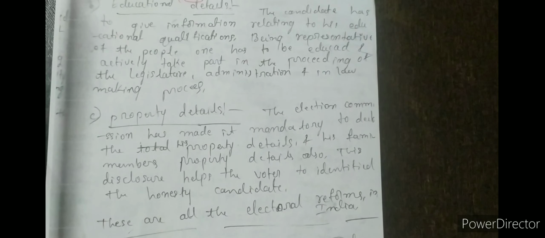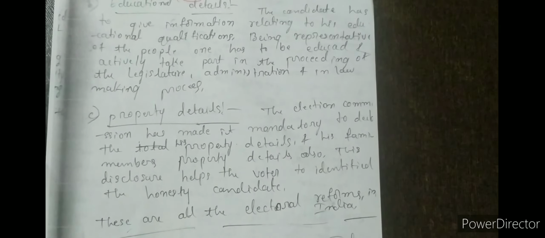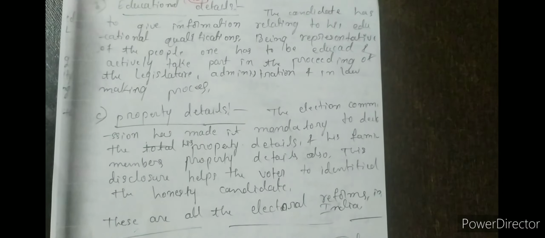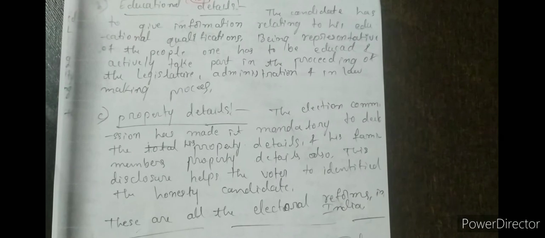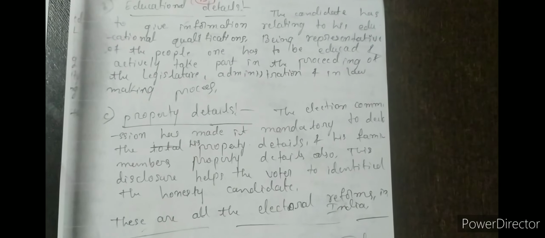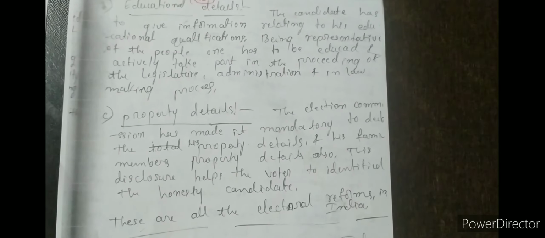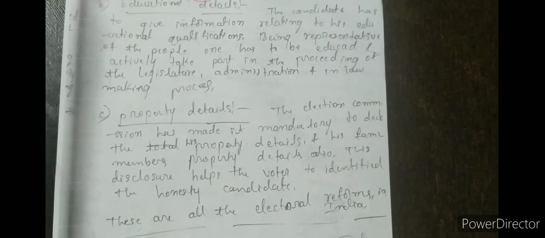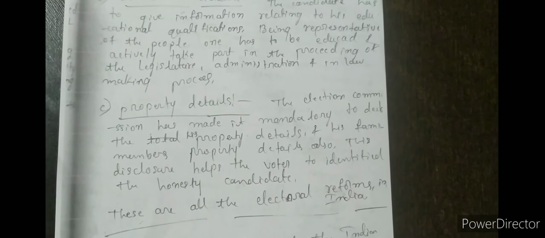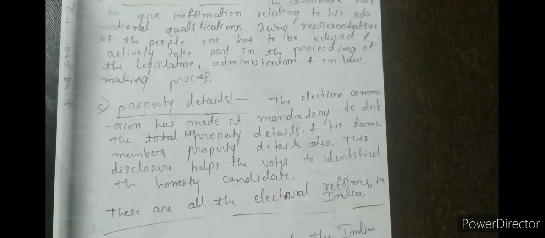Subheading B, educational details. The candidate has to give information relating to his educational qualifications. Being a representative of the people, one has to be educated and actively take part in the proceedings of the legislature, administration and the lawmaking process.